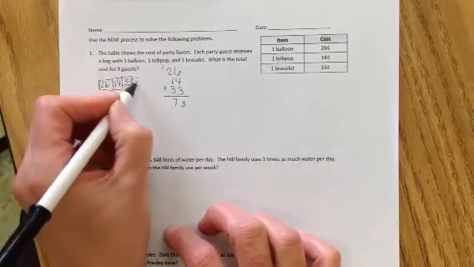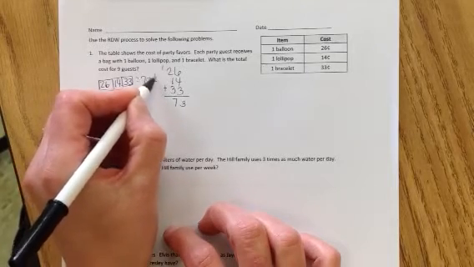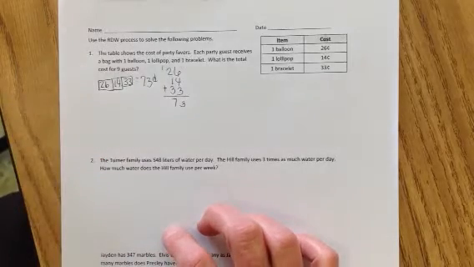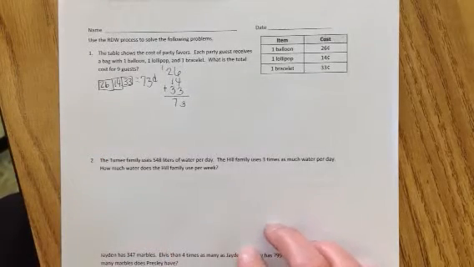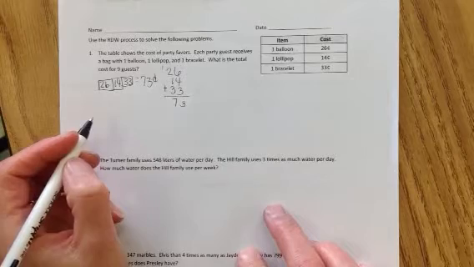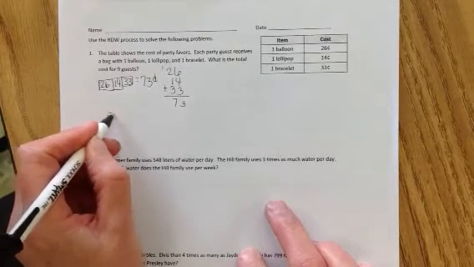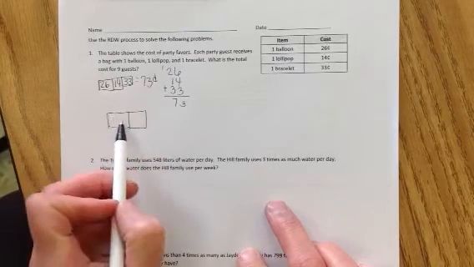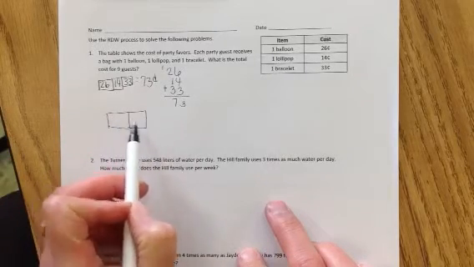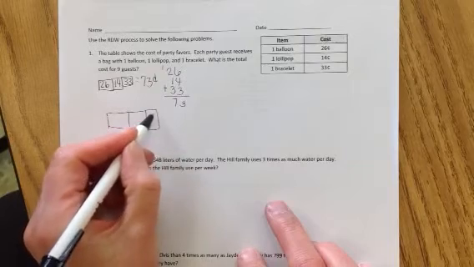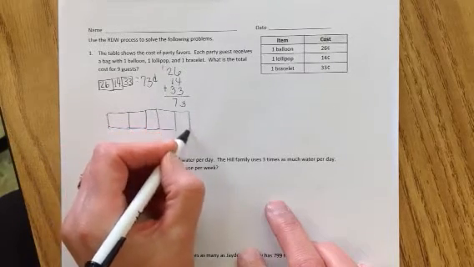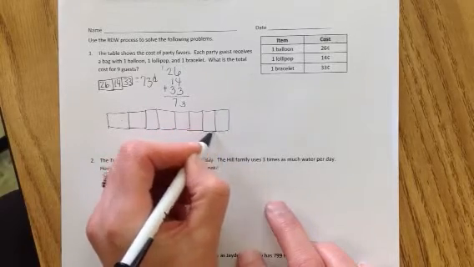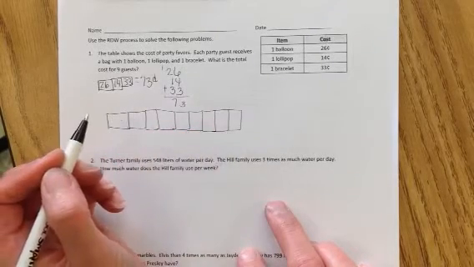So one party bag equals 73 cents. I want to know the cost for 9. So what I'm going to do is draw myself a diagram, and I need to draw myself 9 squares. 1, 2, 3, 4, 5, 6, 7, 8, 9.